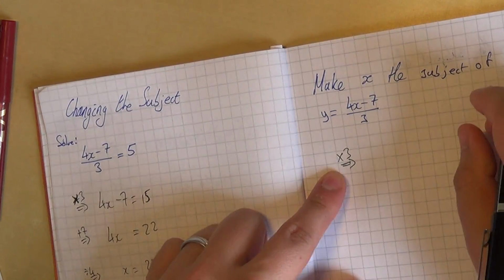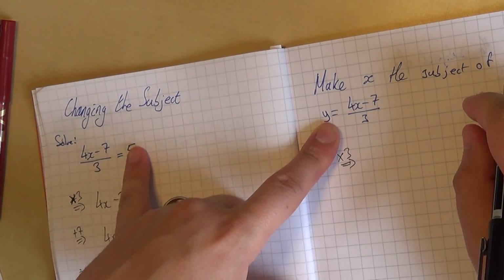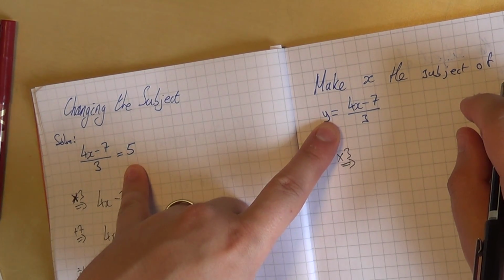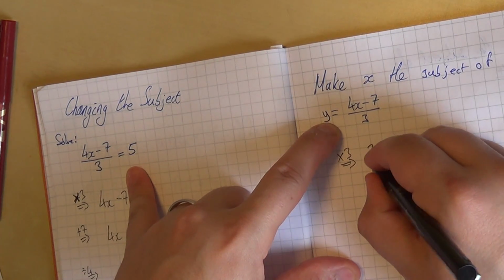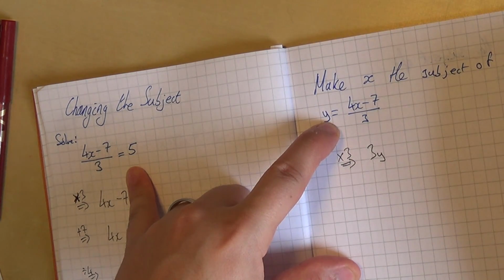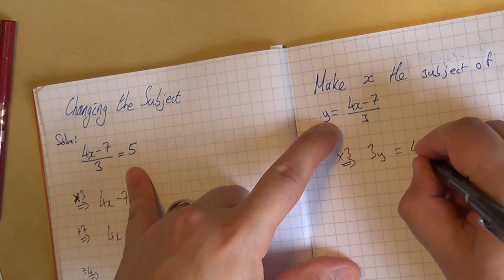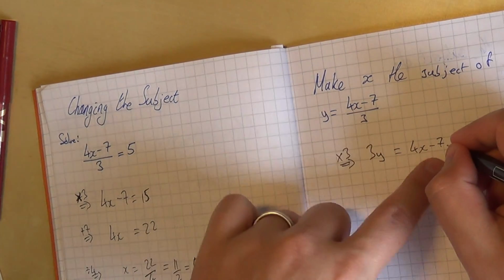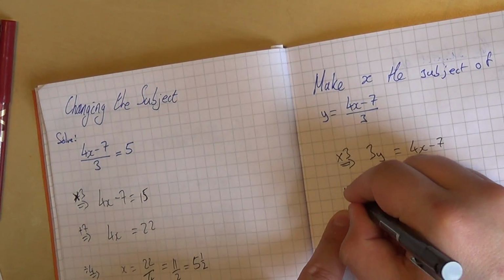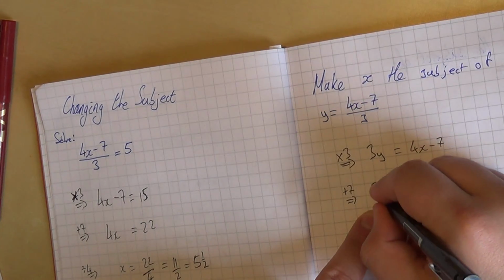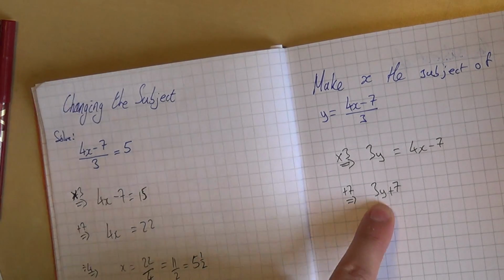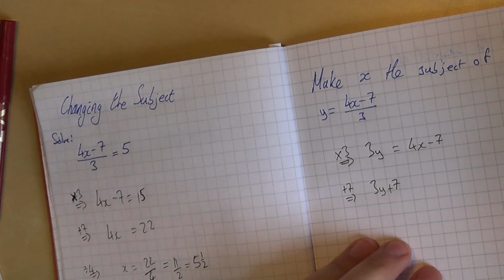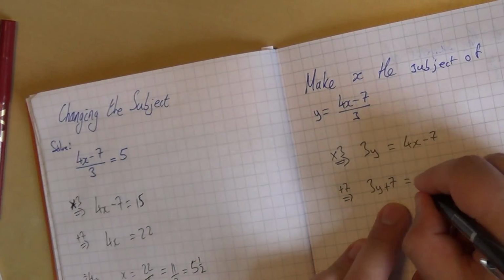The difference here is that this left-hand side is not a number, whereas here the right-hand side was a number. So when we times by 3, we get something a little bit different. Y times 3, you should know, is 3y. So 3y is 4x take 7. Get rid of this take 7 by adding 7. That'll cancel it out nicely. Now we're not adding 7y, we're just adding 7. So remember your basic algebra, your collecting terms. Adding 7 is different from adding 7y.